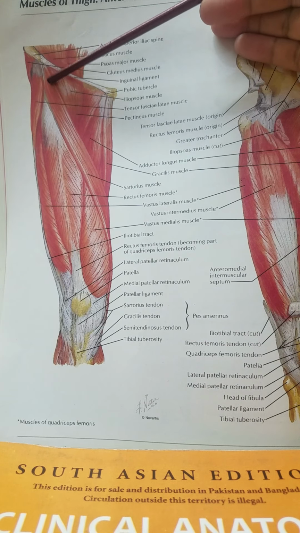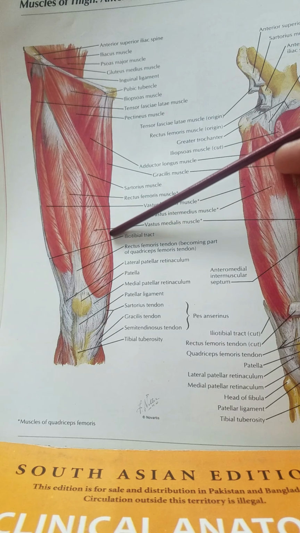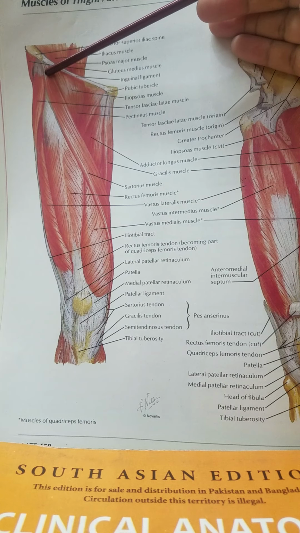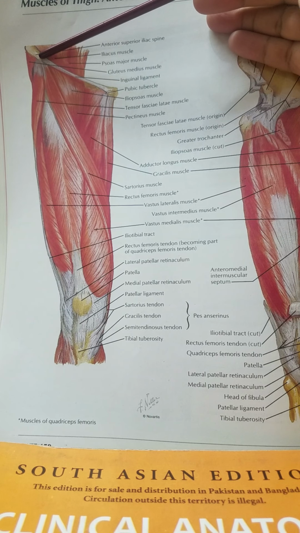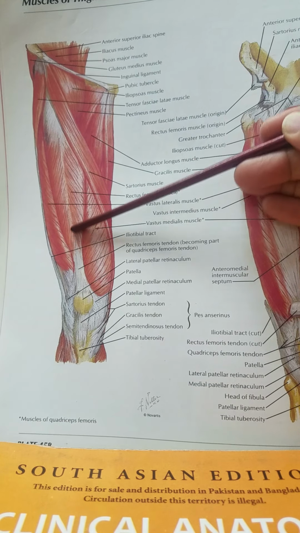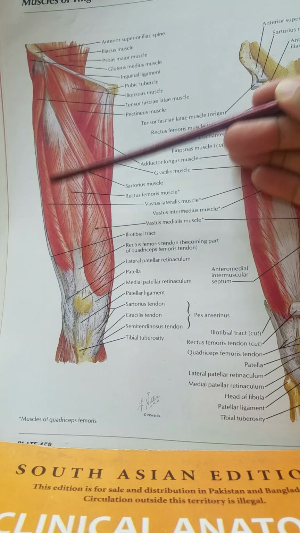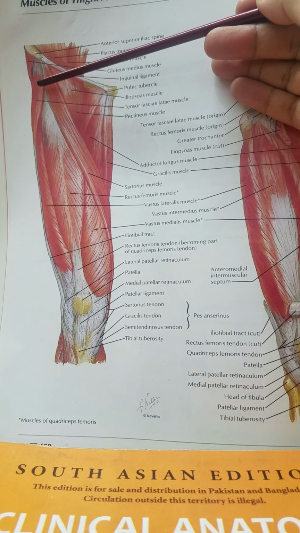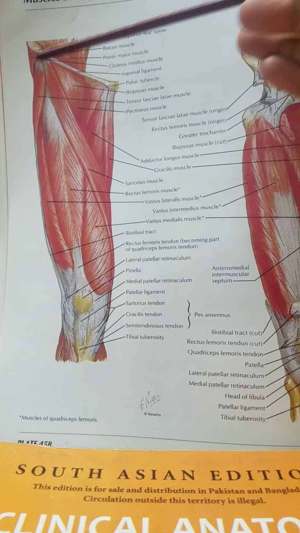This oblique muscle is the Sartorius muscle, which also originates from the anterior superior iliac spine. And this is the rectus femoris muscle, which originates from the anterior inferior iliac spine, which you can't see here.